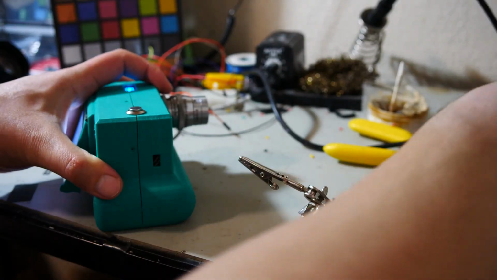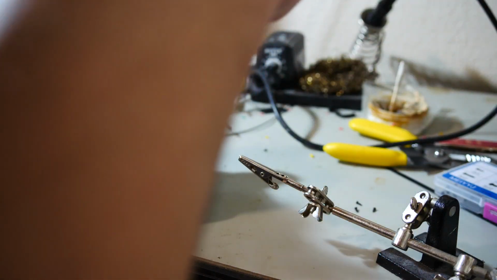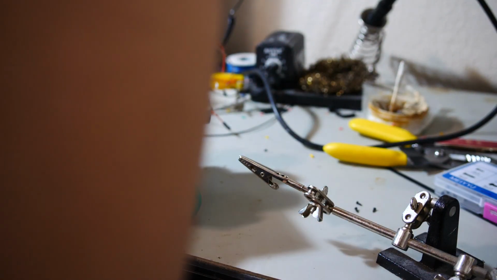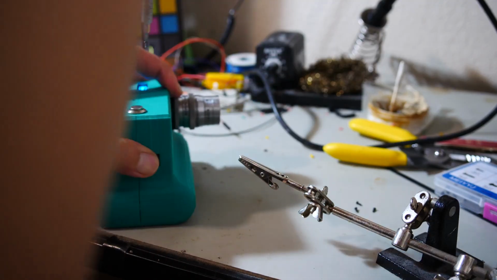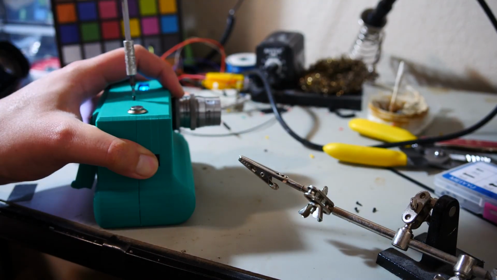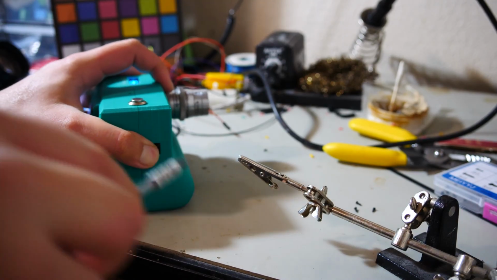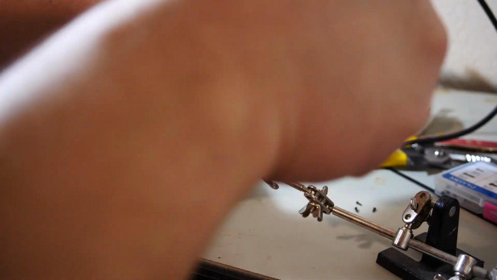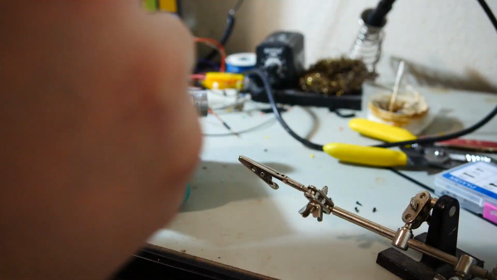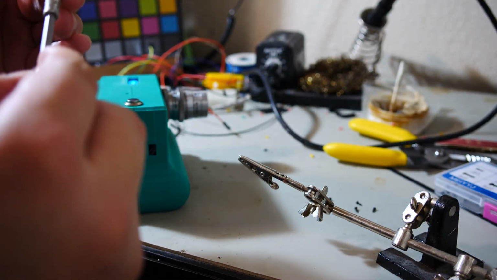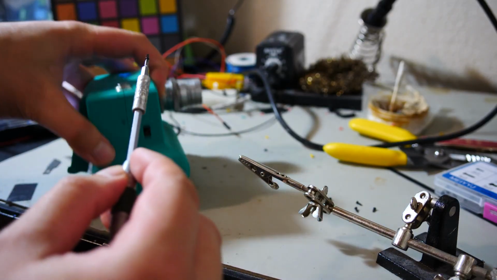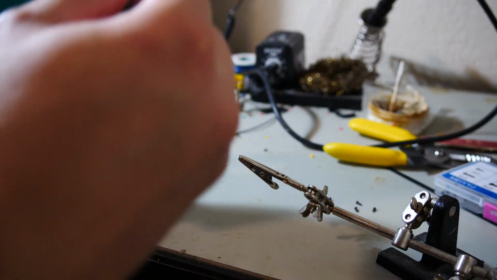Alright. Let's get a screw in there. Let's do the top. To the bottom middle.